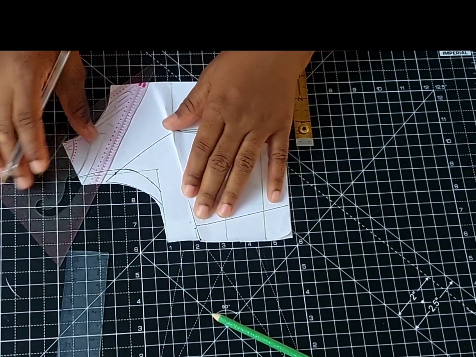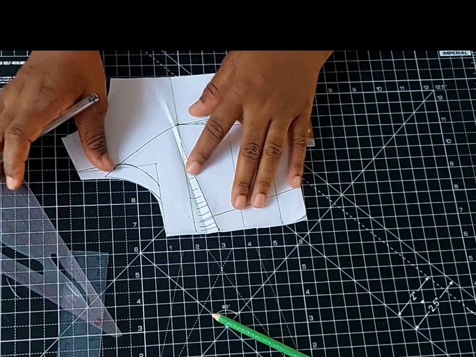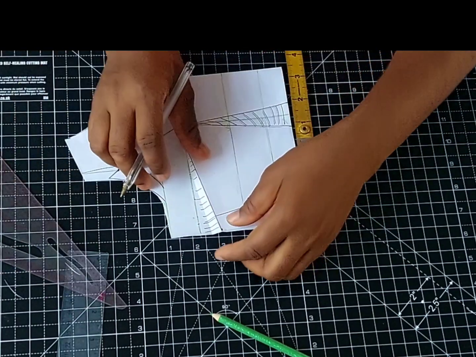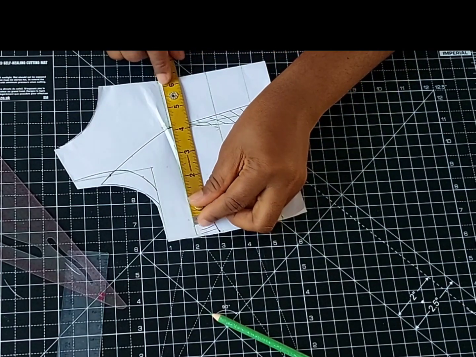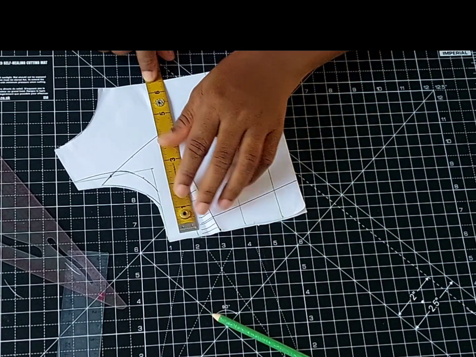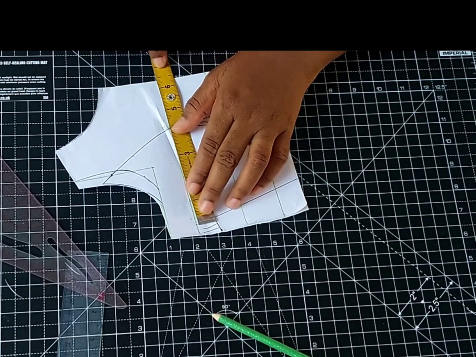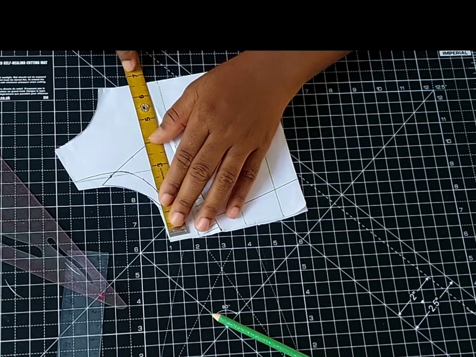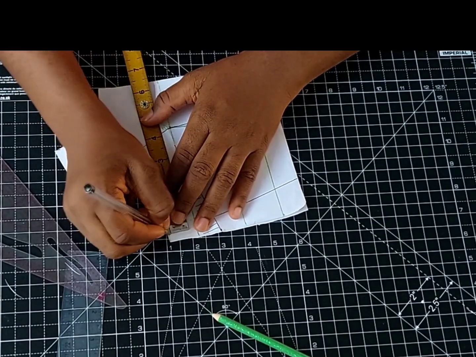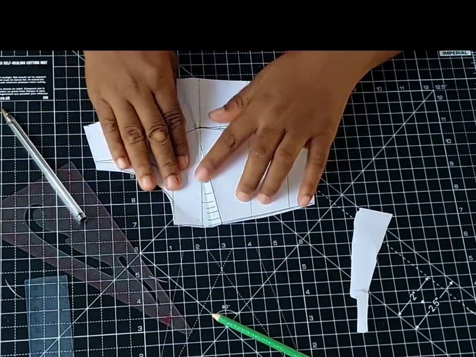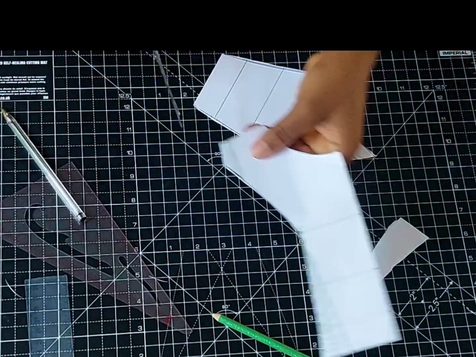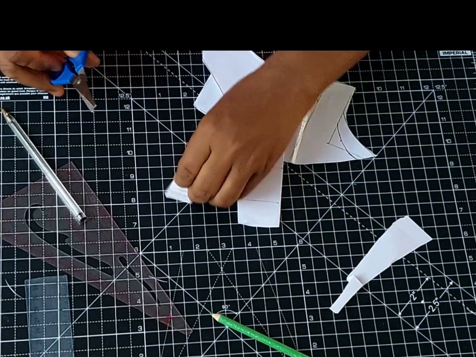Before I cut out my pattern, I always like to close up the bust dart and then redraw my line from bust to the waistline. Okay, I just go ahead and confirm your measurements, close up your bust dart, and then you connect back from your bust to the waistline. After which you take your time and cut out all your pieces.